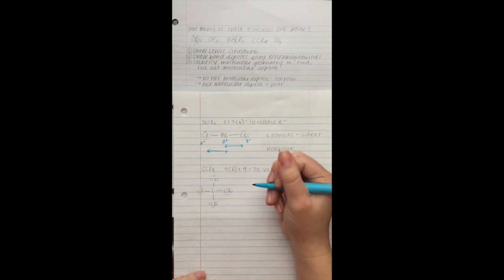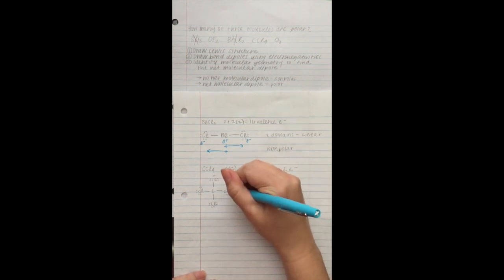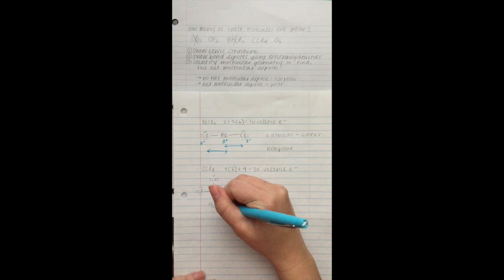So this molecule has 32 valence electrons, and I made the Lewis dot structure with all octets around all of the atoms. So now to find the bond dipoles, we're going to look at the electronegativities, and chlorine has a higher electronegativity, so it will have partial negative.